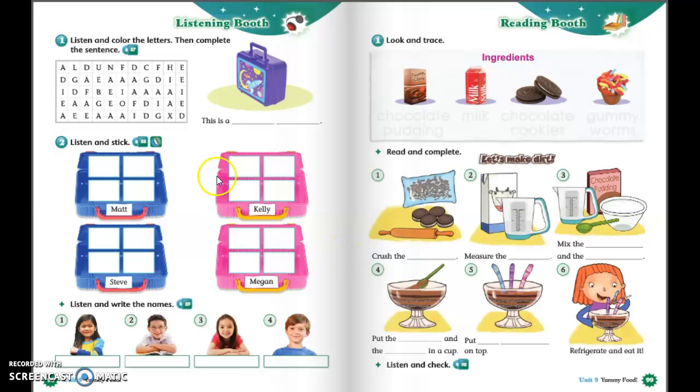Okay, let's repeat. So you are going to color the A's blue, okay? All the A's blue, todas las A azules. Okay, color the D's red. The D's red, todas las D red. Color the E brown. The E's brown.